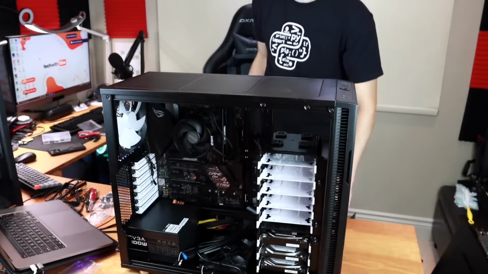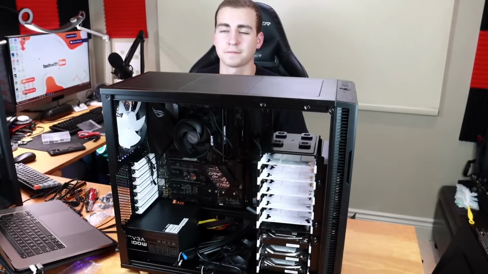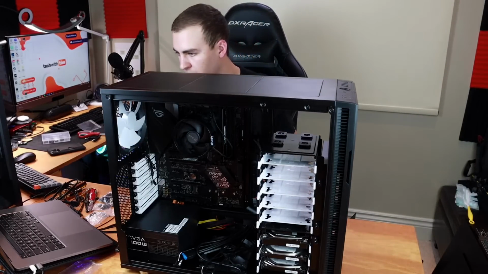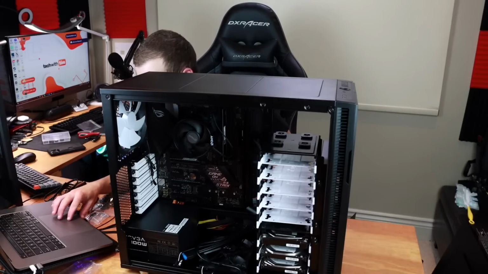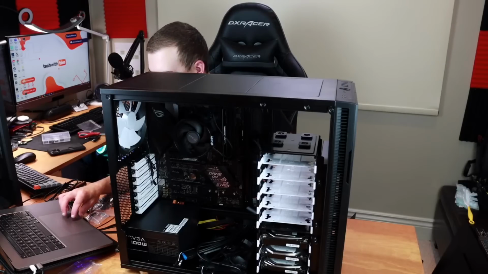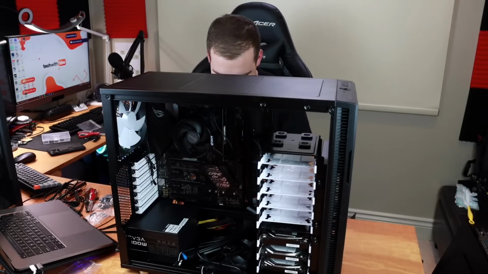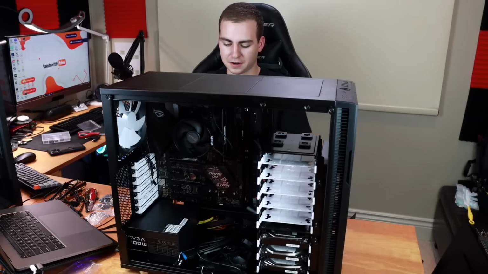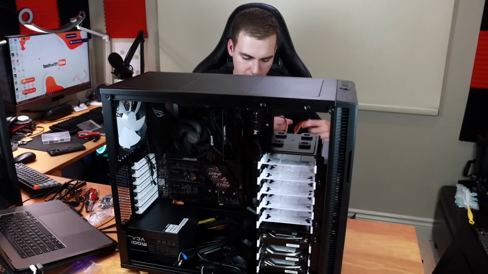All right, this is a Fractal Design Define R5. Congrats on finishing the PC. Thanks. I don't know how you say that, but it's not done yet. But appreciate it anyways. Still got to run all these wires. Got to turn it on, but it will be done pretty soon.